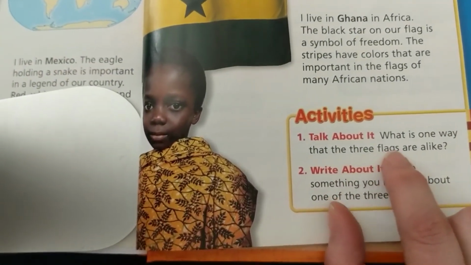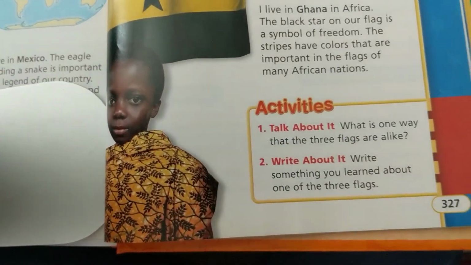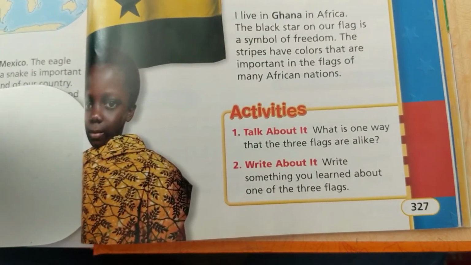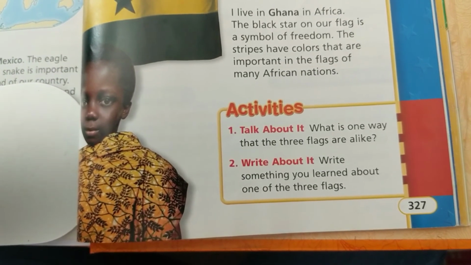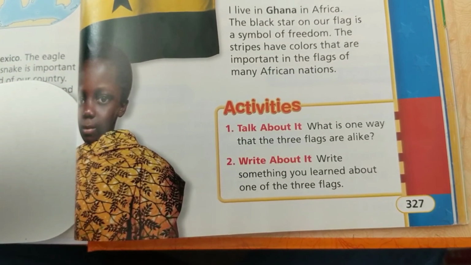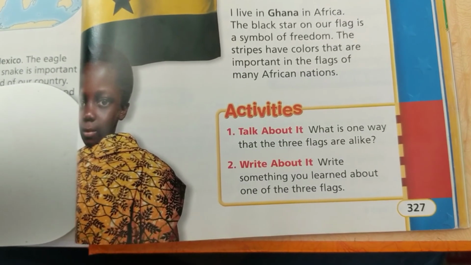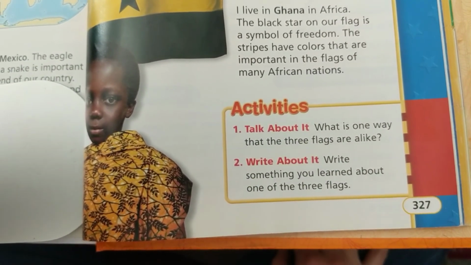Okay, let's answer the questions now. Number 1, what is one way that the three flags are alike? And number 2, write something you learned about one of the three flags. You don't have to do all three, just do one of them.